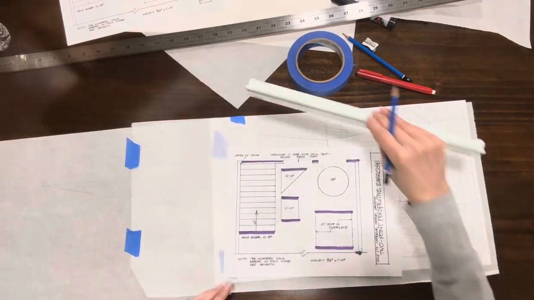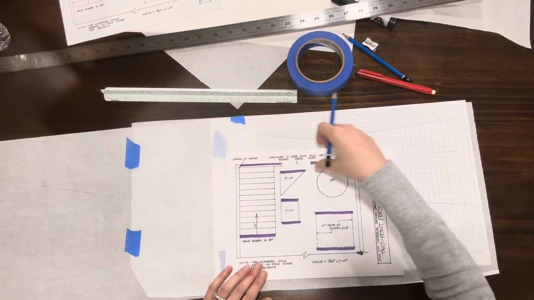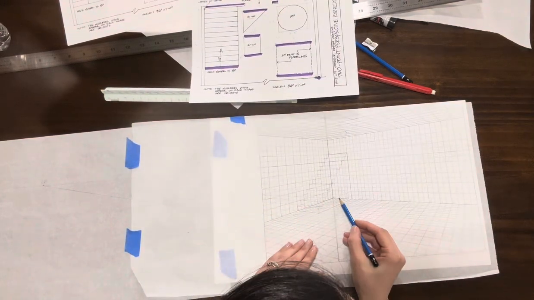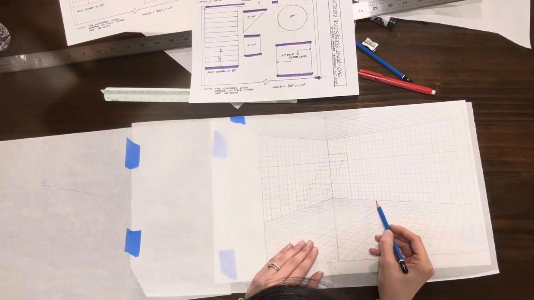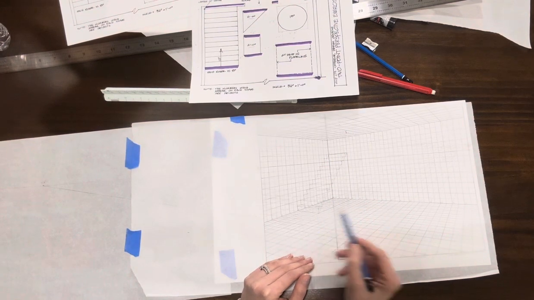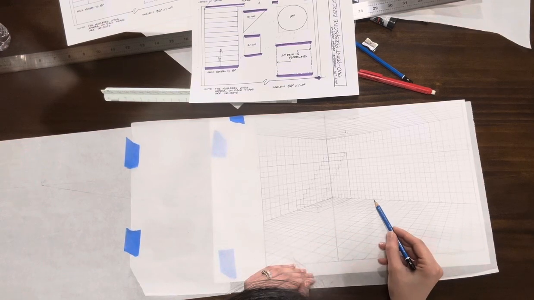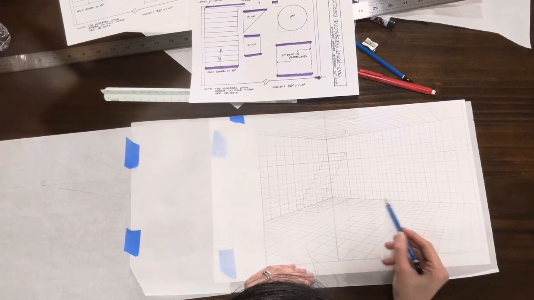Yeah, 8. 6 foot and 8 inches. So 6 foot and 8 inches from here. 1, 2, 3, 4, 5, 6, or you can count it from here too. 6 foot and 8 inches is roughly here.